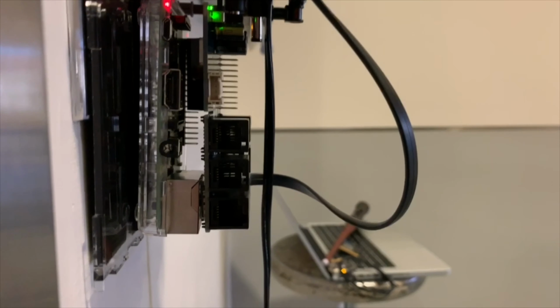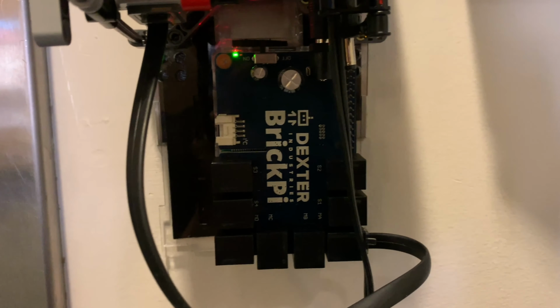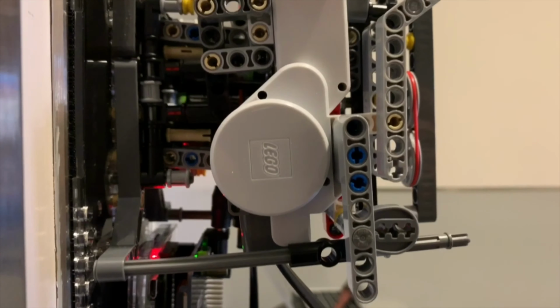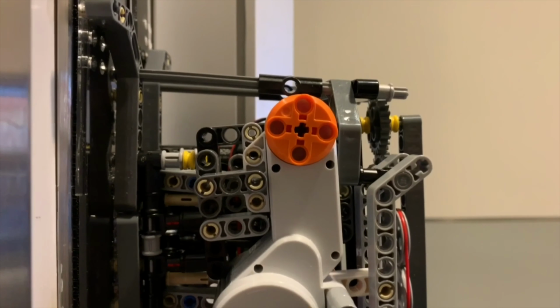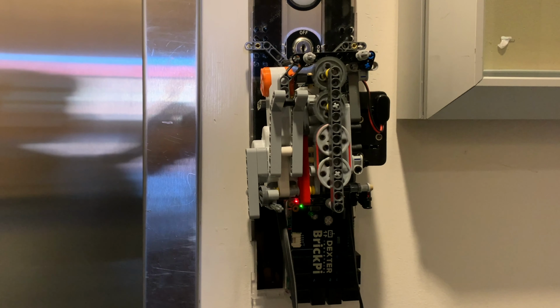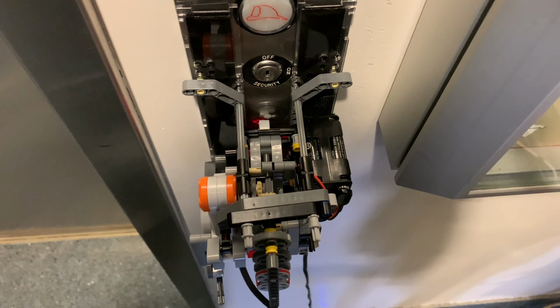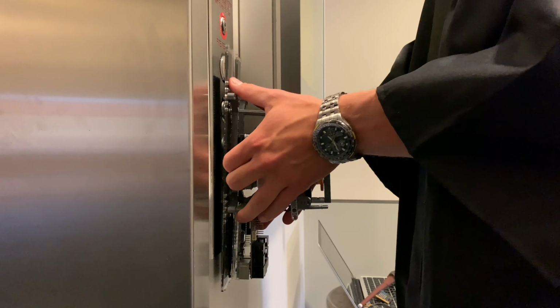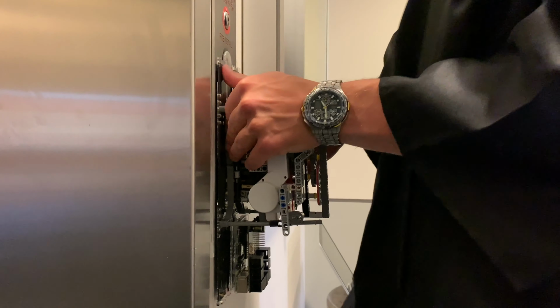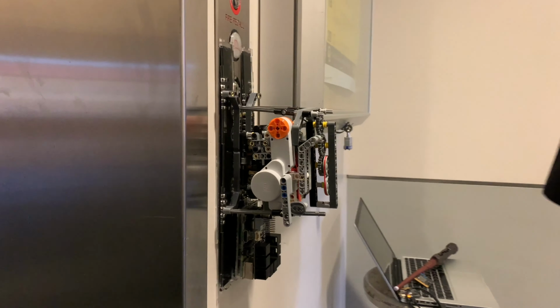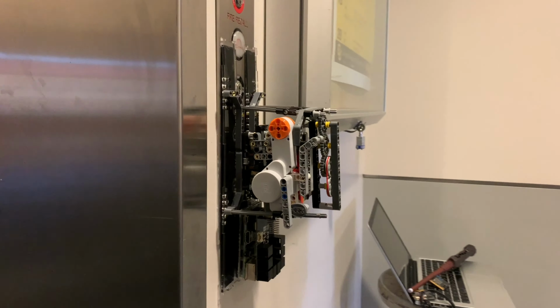The device consists of a Raspberry Pi 3 with a Dexter Industry Brick Pi shield and a LEGO Mindstorms motor. With some gears and belts, the LEGO motor drives two linear actuators which physically press the elevator buttons. The whole setup is mounted onto a laser-cut acrylic sheet and attached to the elevator panel with 3M dual lock tape.